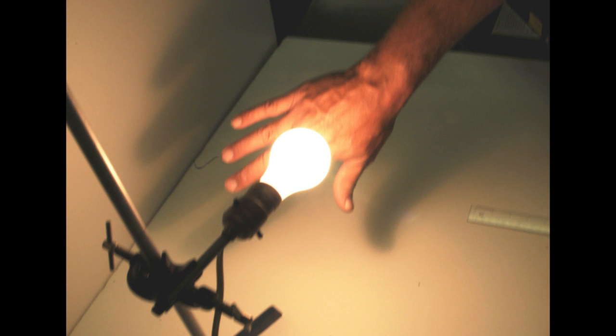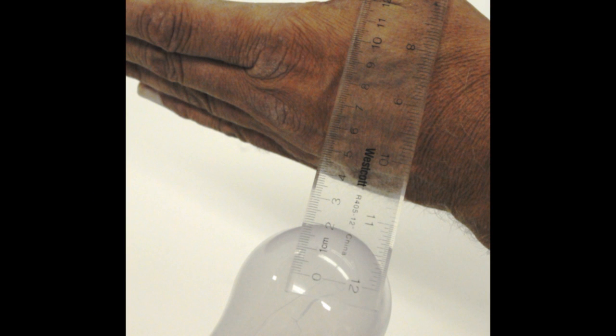In practice, it is easiest to place your hand with the light bulb on, then turn off the bulb for the distance measurement, keeping your hand in place. Be sure to measure from the center of the bulb, not the surface.